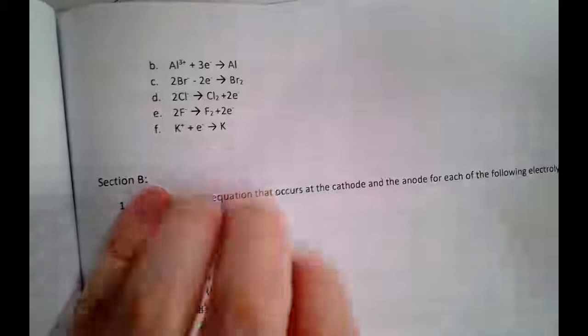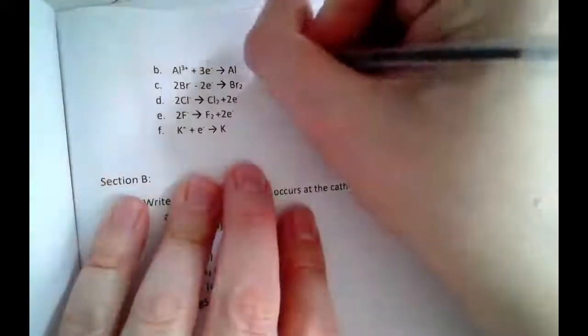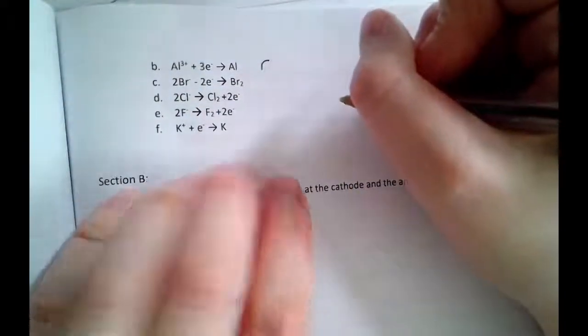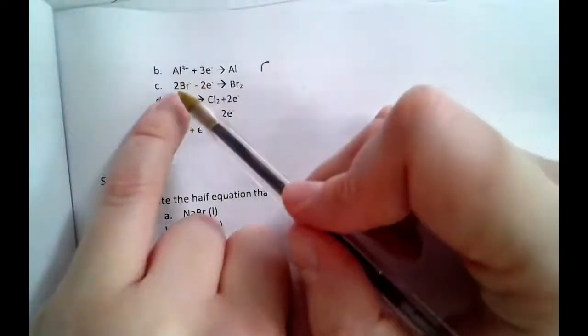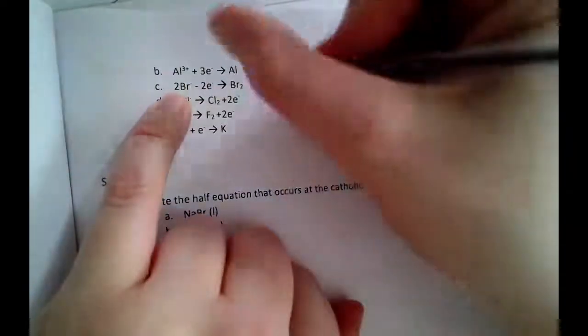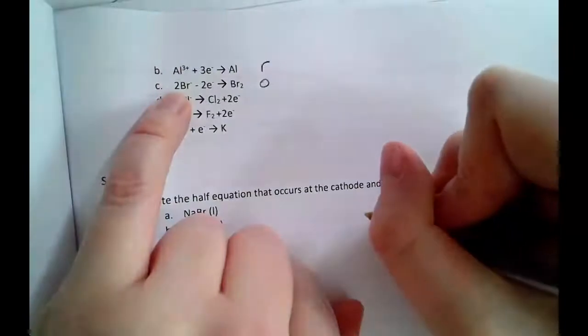Up here, again, I've got aluminium. I've got a positive ion, aluminium. It's gaining electrons, so it is going to be reduction. That's also going to take place at the cathode. Here I can see bromine is losing electrons. That's oxidation. That's going to take place at the anode.